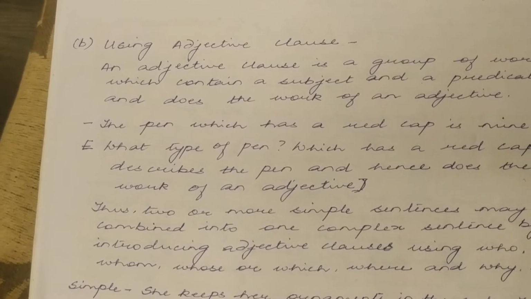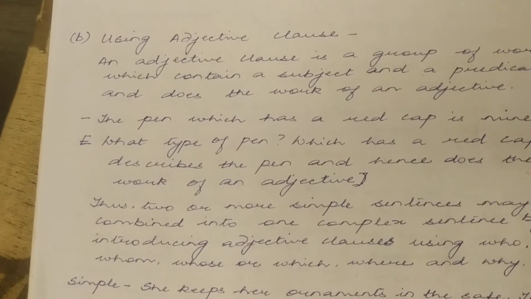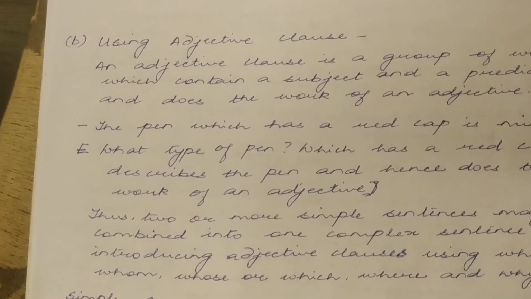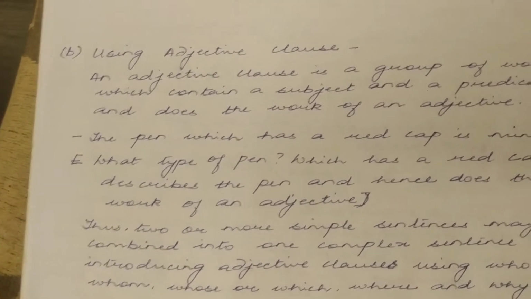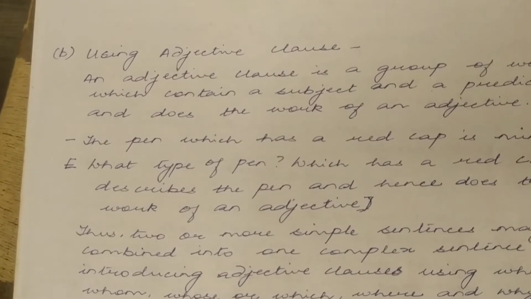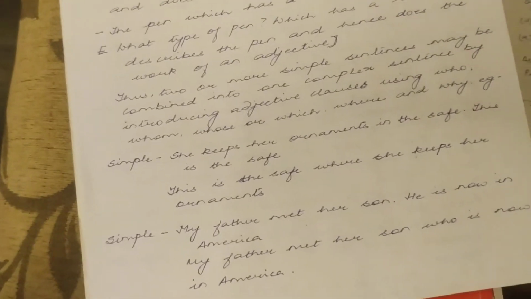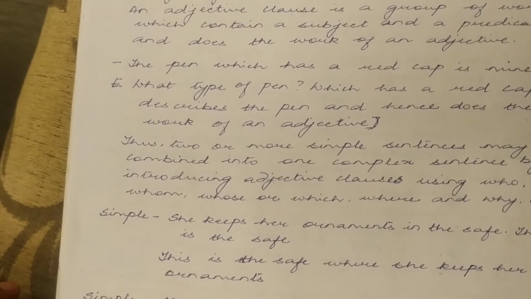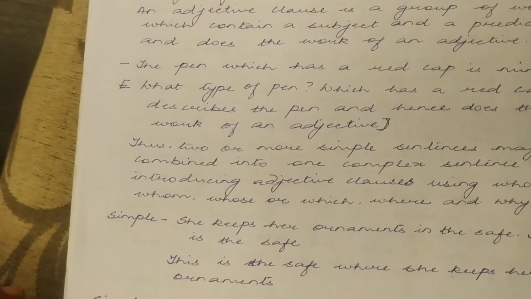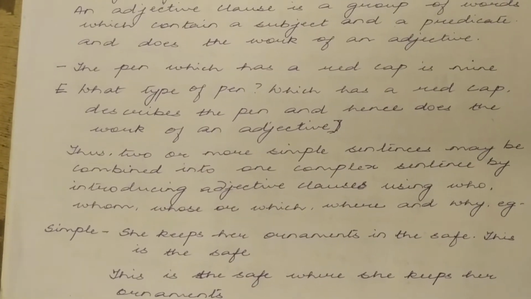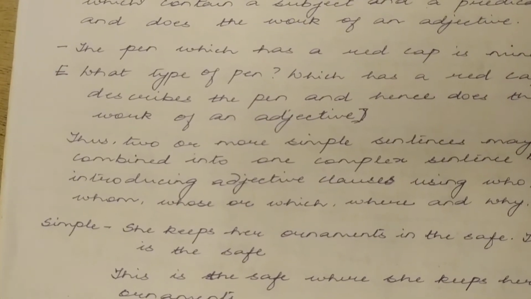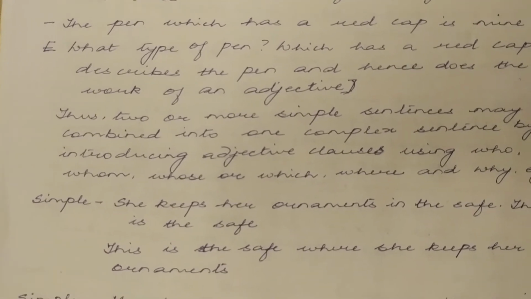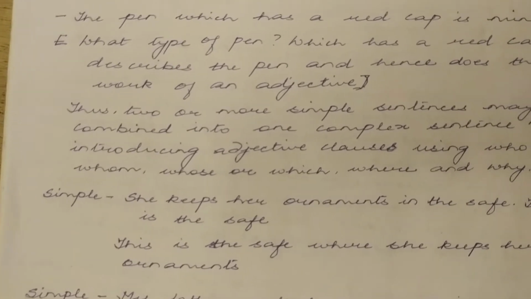Thus, two or more simple sentences can be combined into one complex sentence by introducing an adjective clause using the words who, whom, whose, which, where, and why. Examples. The first example: she keeps her ornaments in the safe. This is the safe. When we see these two sentences, they both have their independent existence. But when we have to change these two simple sentences into a complex sentence, we do it as follows: this is the safe where she keeps her ornaments.